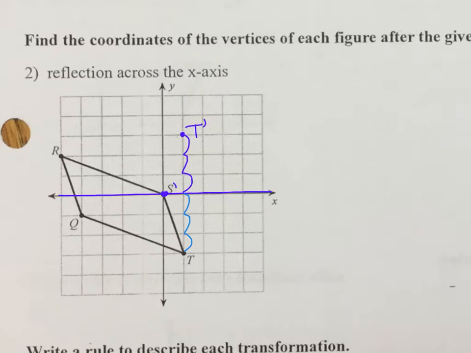Okay, the Q over here, he is 1 away from that line. So I need to go 1 above that line to get my Q. And my R, he is 1, 2 above the line. So you do the opposite: 1, 2 below the line.